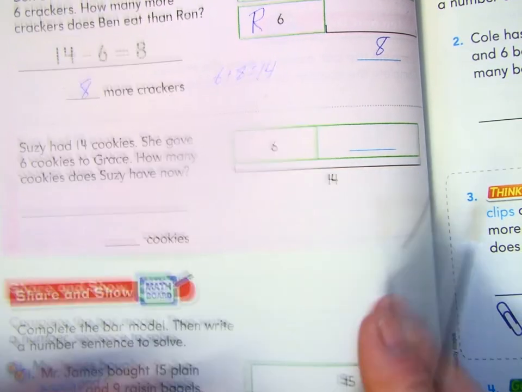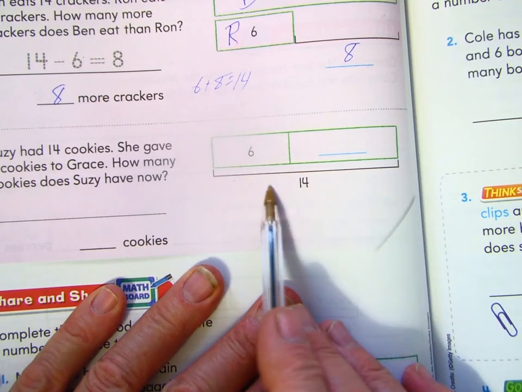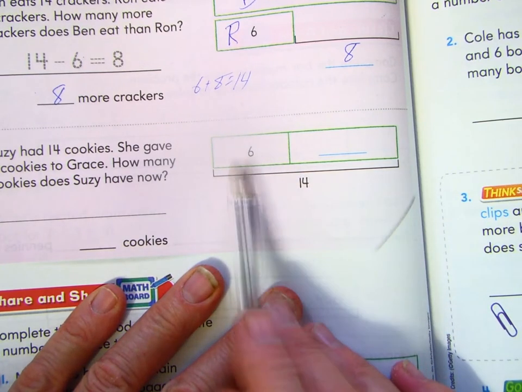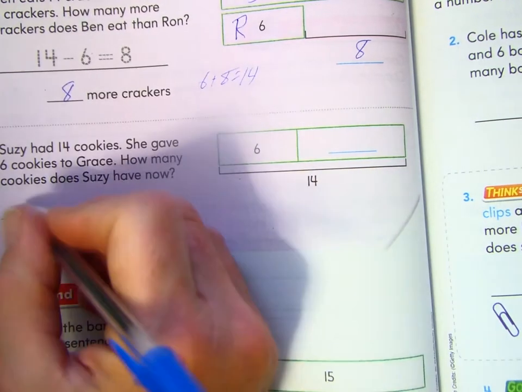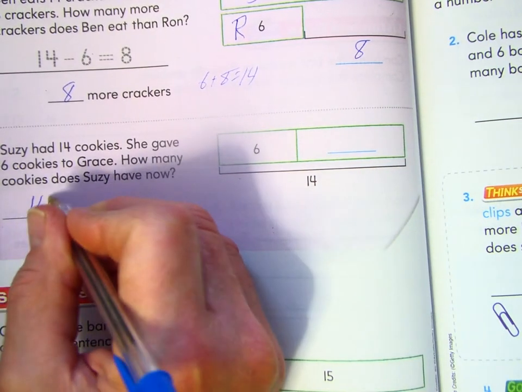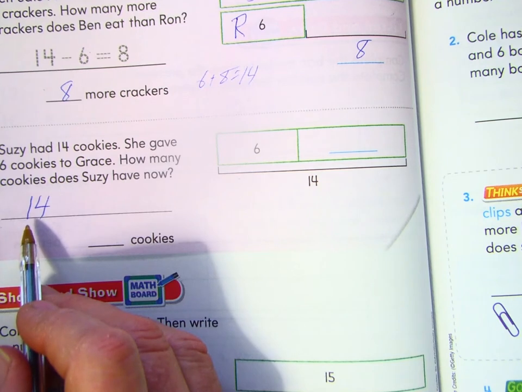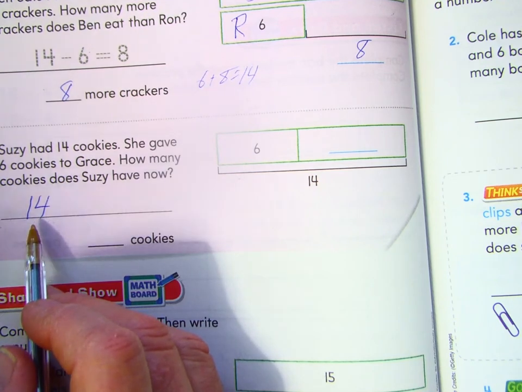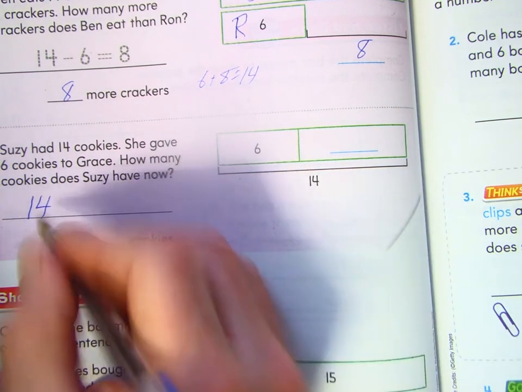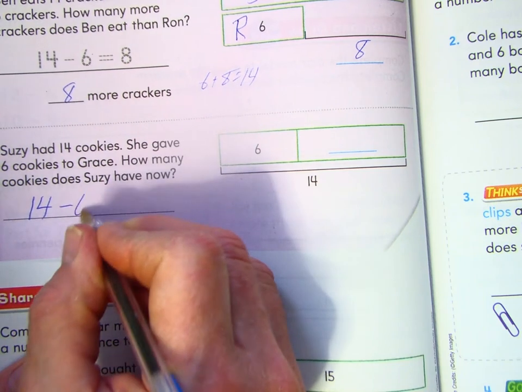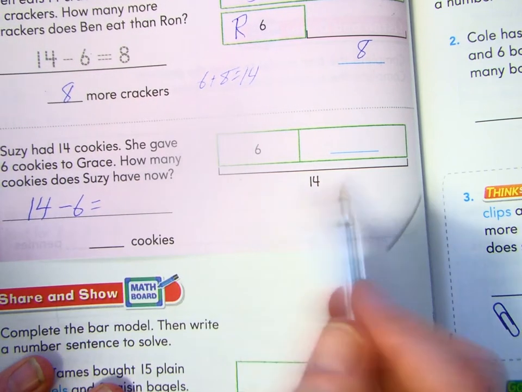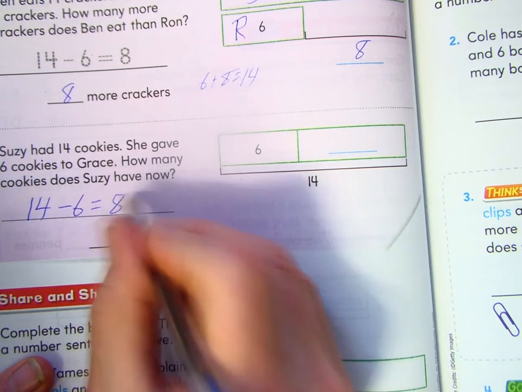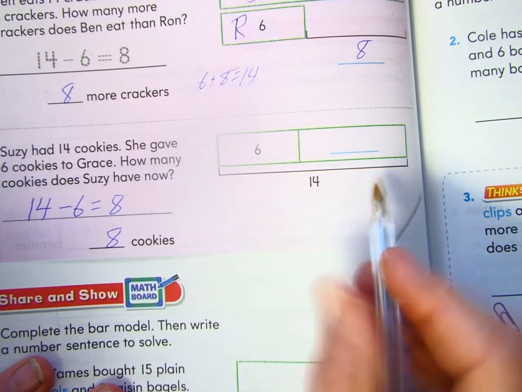Well, she had 14. En total tenía 14. Pero le regaló 6 a Grace. Por eso tienes que quitar 6. That's another takeaway. Begin with 14. La mamá, el número mamá, porque tenía 14 para empezar. She gave away 6, so we subtract 6 equals. It's the same as this one, right? What's left? 8. 8 cookies quedan.